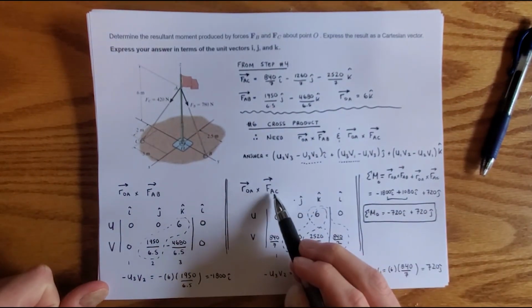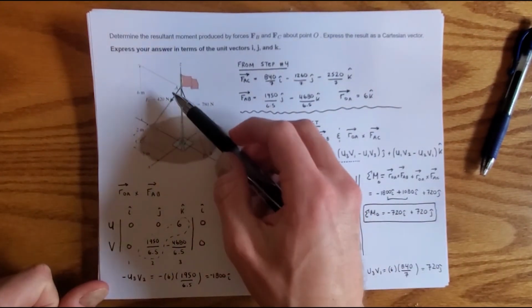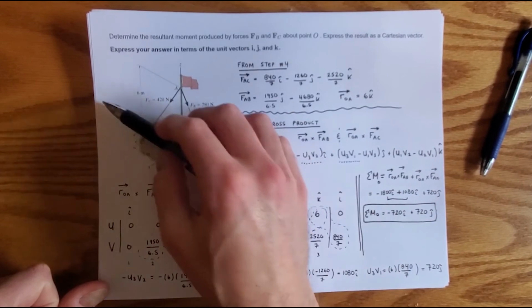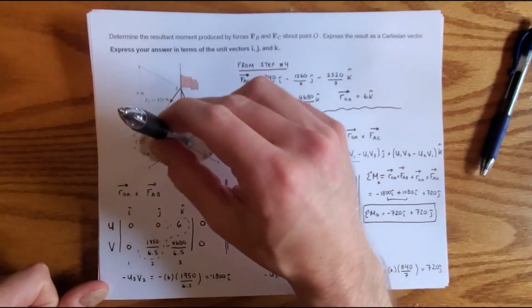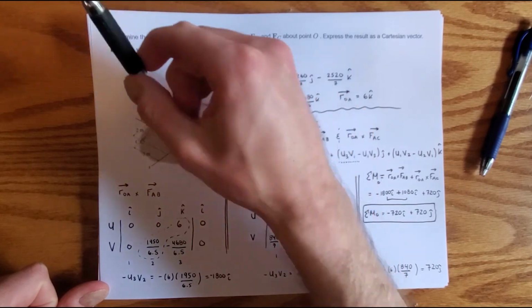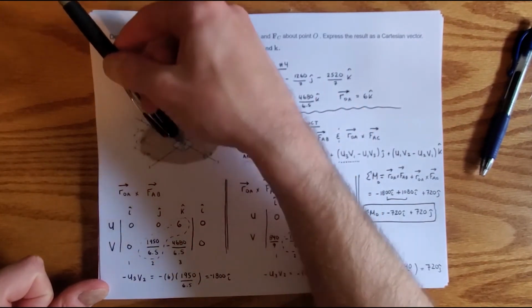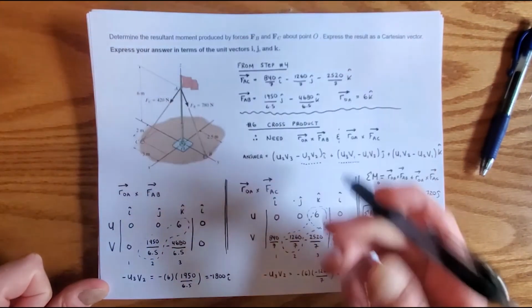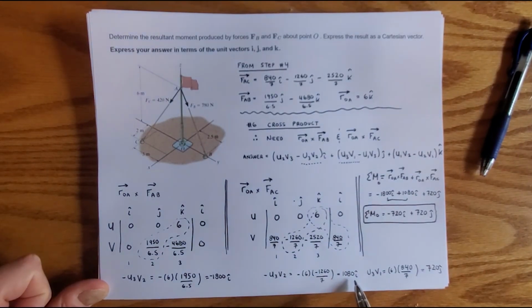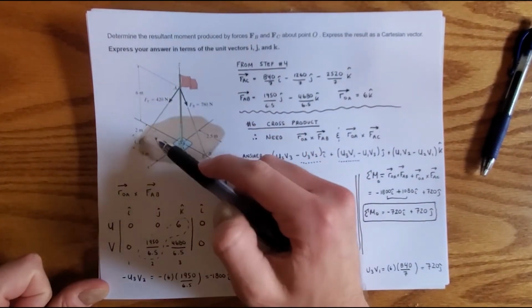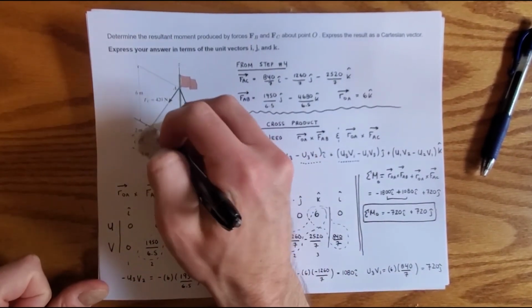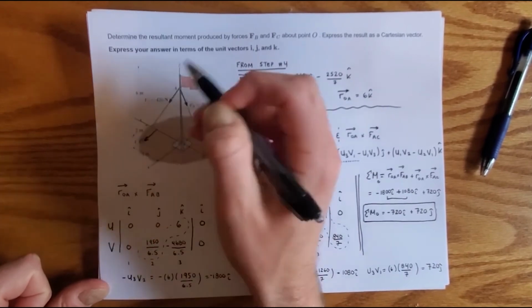If we look at the force FAC, FAC is pointed in the opposite direction in the y-axis as FAB, so that's going to cause this thing to rotate that way, or counterclockwise around the x-axis. That's why we get positive 1080 I. The other thing that we can see that's happening is that FAC is located some distance away from the y-axis.